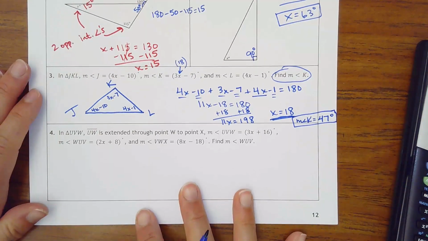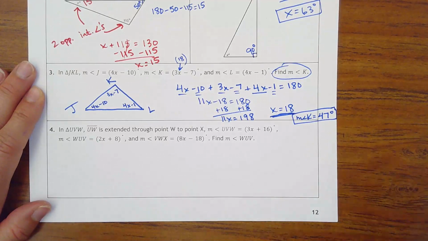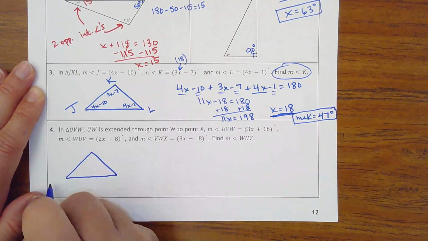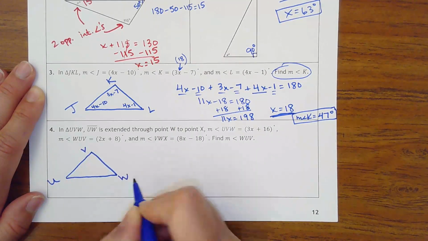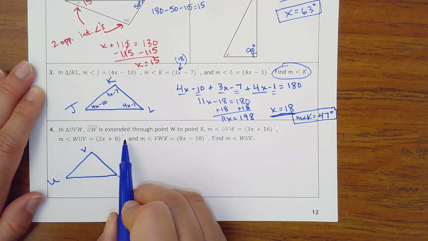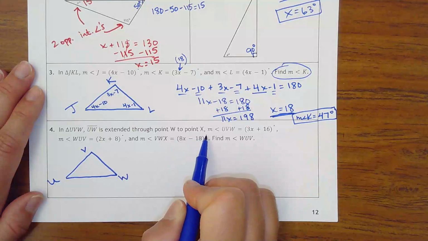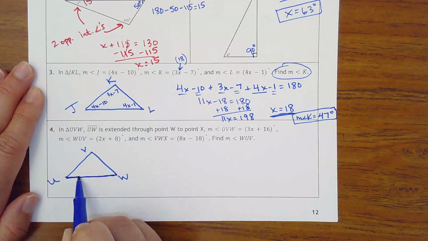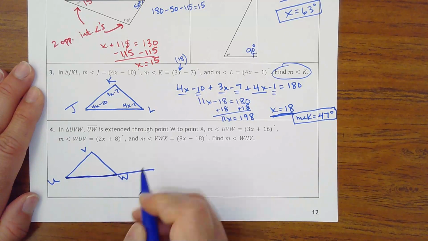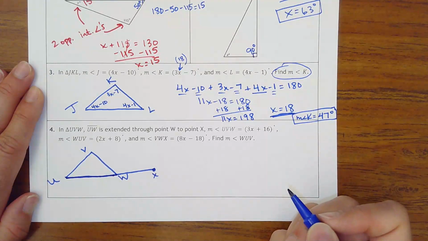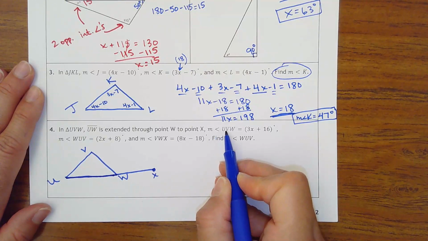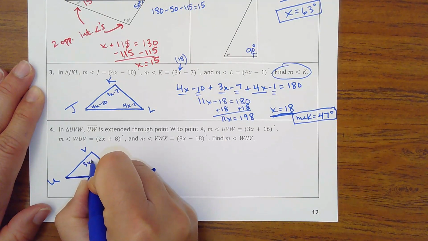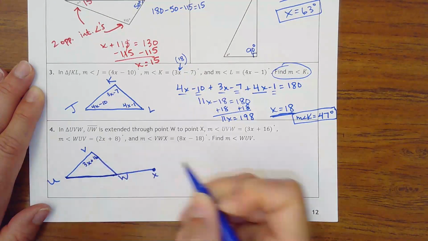All right, last one. It says in triangle UVW, line UW is extended through point W to point X. Let's think about that. UW, this side, is extended through point W to point X. Measure of angle UVW is 3x plus 16 degrees.